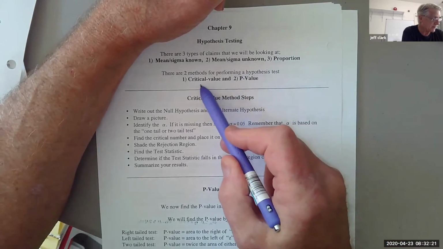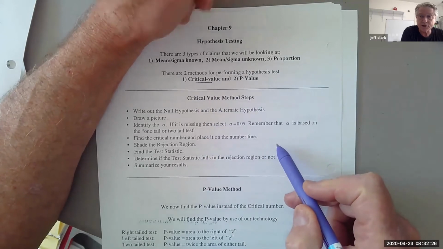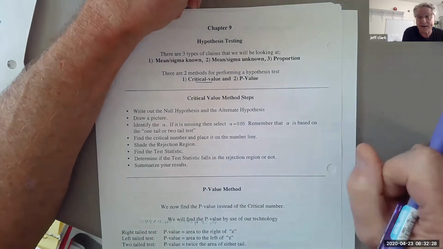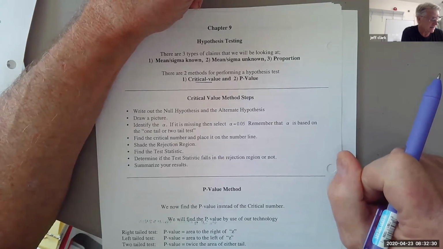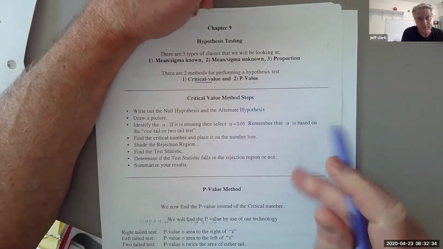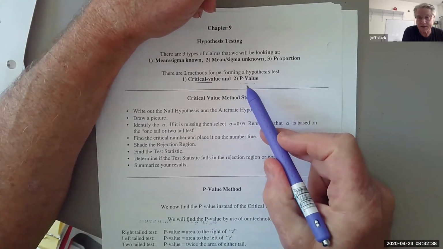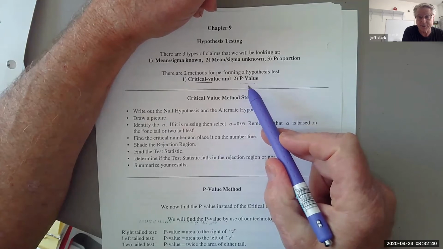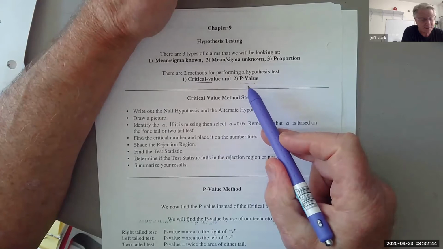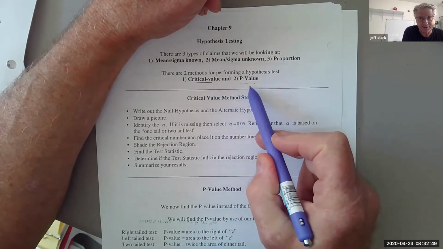There are two methods I'm going to show you. There's the critical value method, which is the bell-shaped curve that you're familiar with from earlier on, so that will look familiar. And then there's a new one called the p-value method, which is a straightforward method where you just look at a number. The calculator is going to generate this number. Look at the number, compare it against something else, and make a decision. This one is very visual. This one's not, in my opinion.